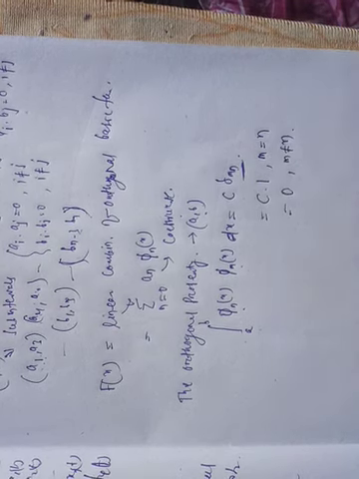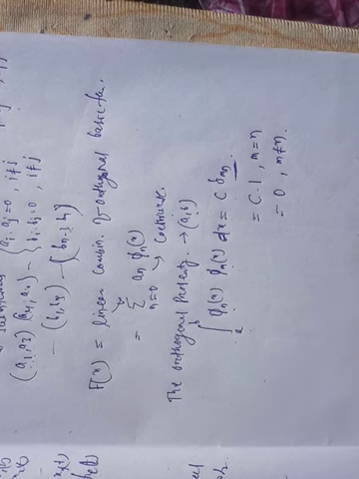Now the main theme here is to derive the coefficients. We have to derive the coefficient here. So what kind of coefficient do we have to derive? We can derive the coefficient a_m.